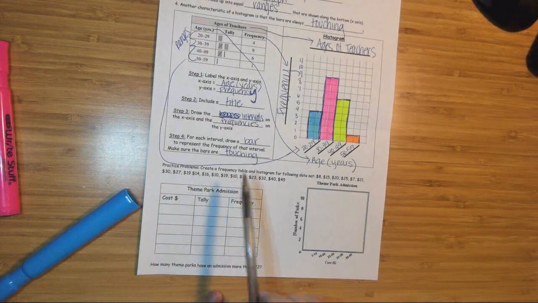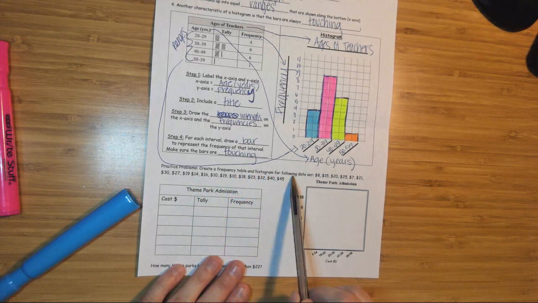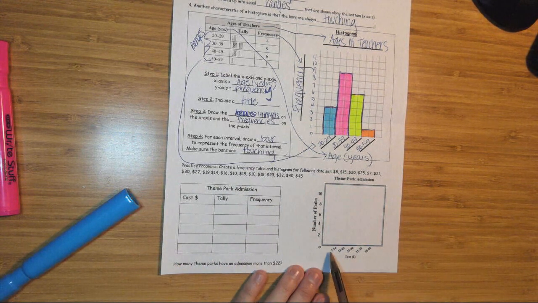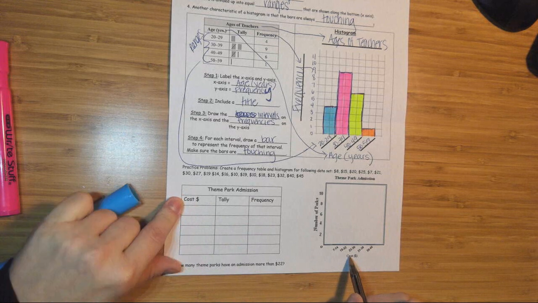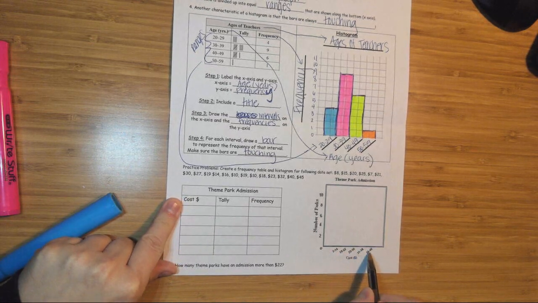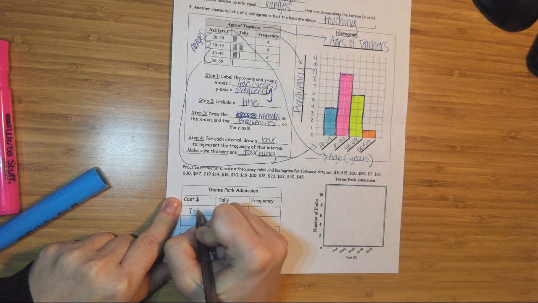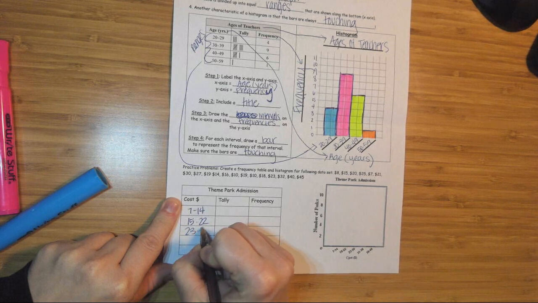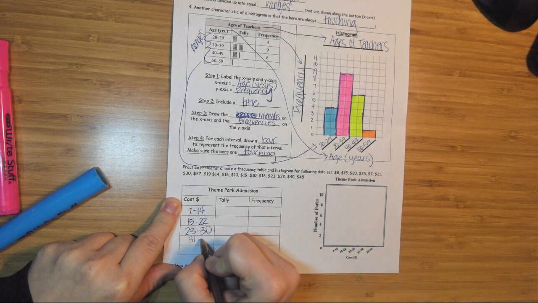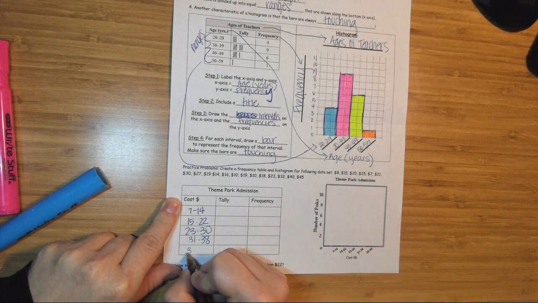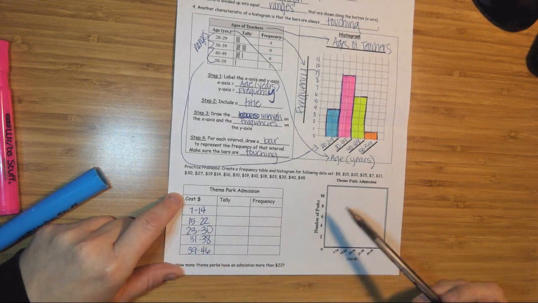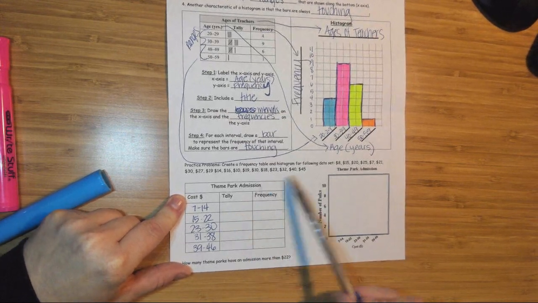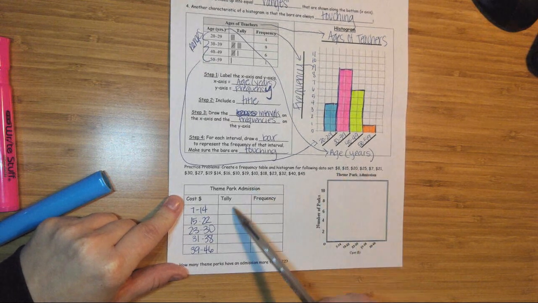All right, so here's a practice problem. Create a frequency table and a histogram for the following data set. If I look at the bottom, there are already graphs here for me. So I know the cost is my x-axis, and those ranges are already given to me. So I know the ranges need to be 7 to 14, 15 to 22, 23 to 30, 31 to 38, and 39 to 46. So what I'm going to do is come over here and put a tally every time I see a number in that range.